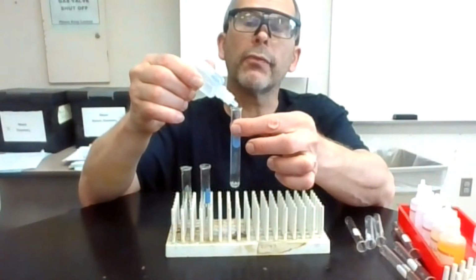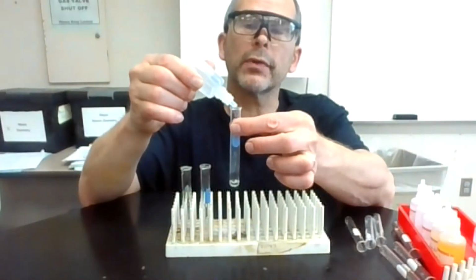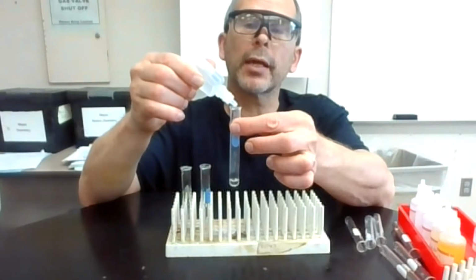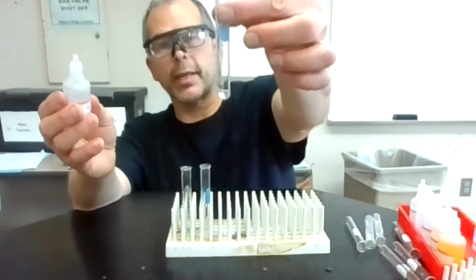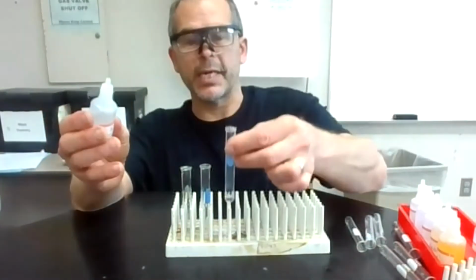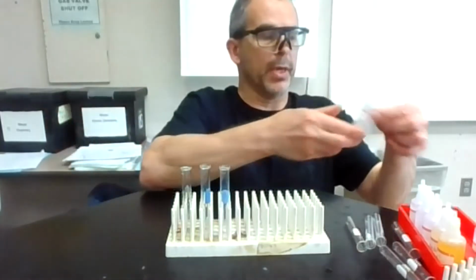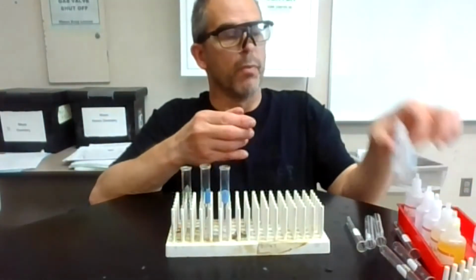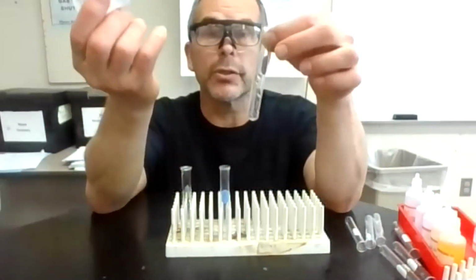1, 2, 3, 4, 5, 6, 7, 8, 9, 10. This could get cloudy right there. It's not cloudy, but if I didn't use distilled water, that might be cloudy. So that is my silver nitrate. Looks like a clear solution.